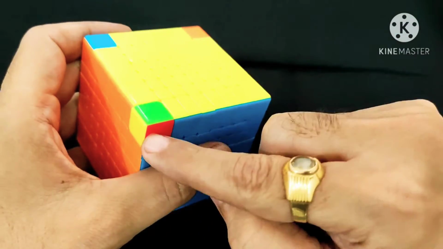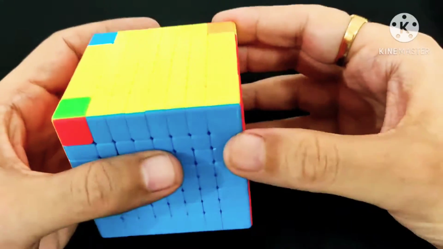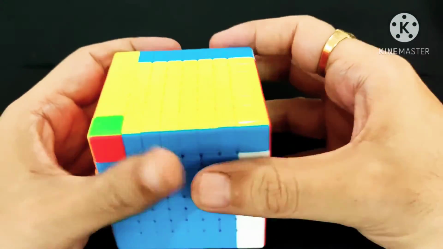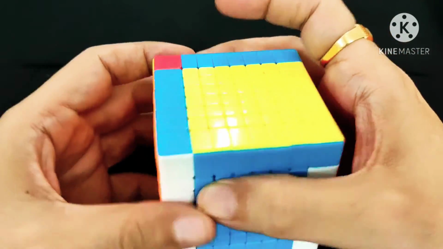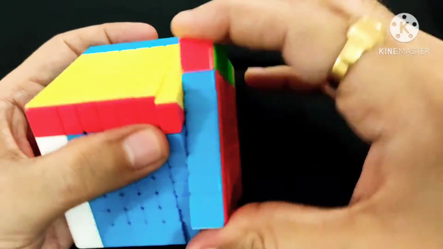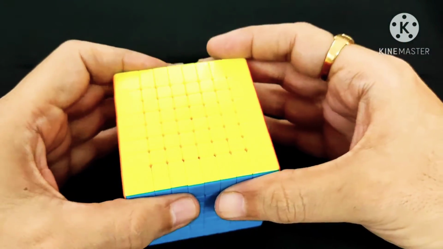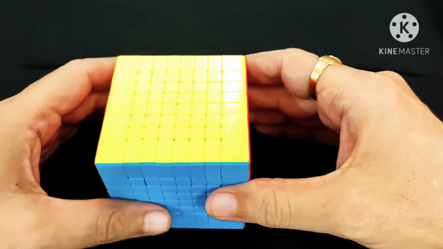So again we need to do the same because this is not placed properly. So u, r, u prime, l prime, u, r prime, u prime, l. So you can see this is solved.